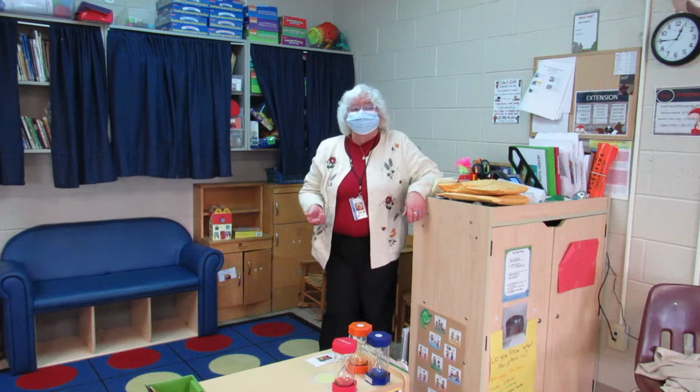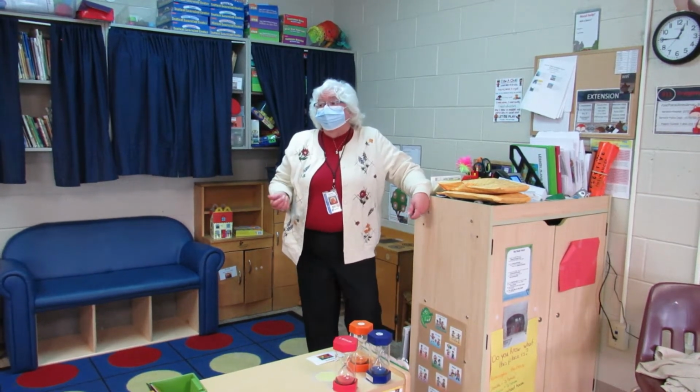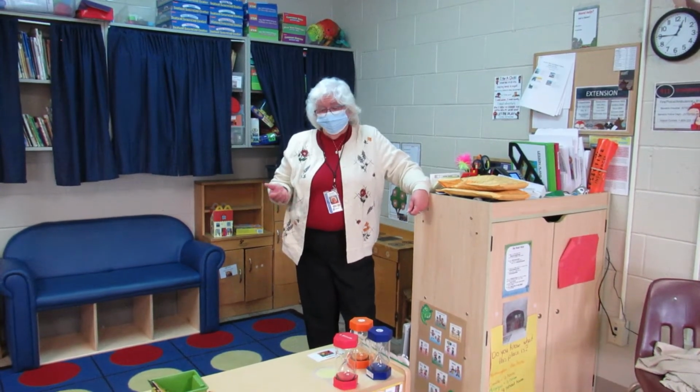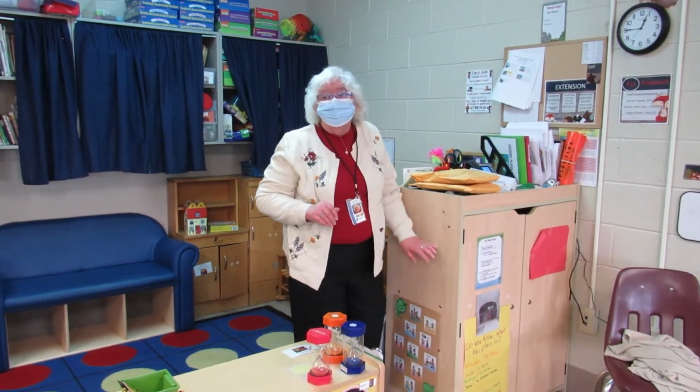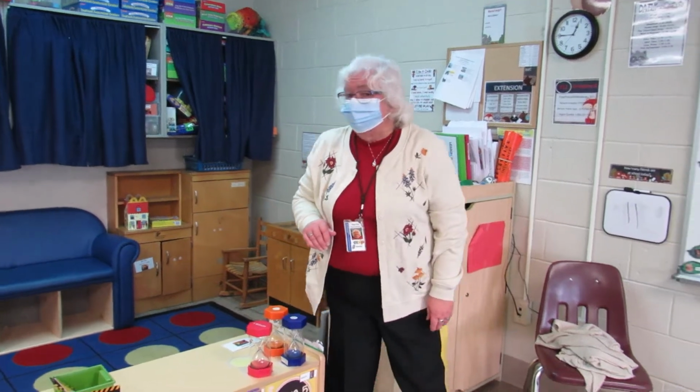So you can identify those kinds of things and help children with those skills as well. So there's a lot of literacy and language in dramatic play.